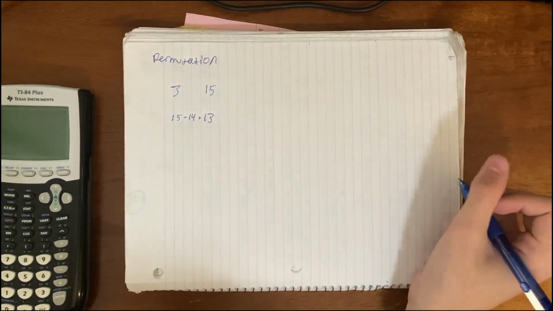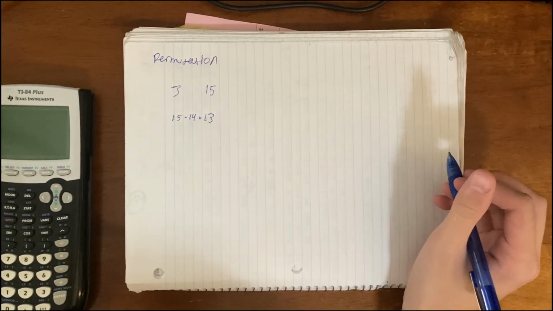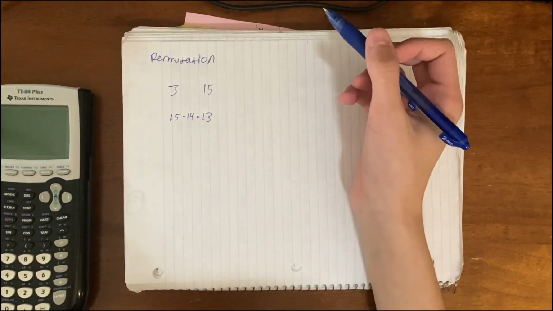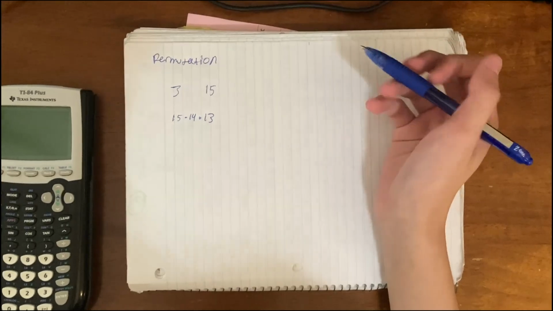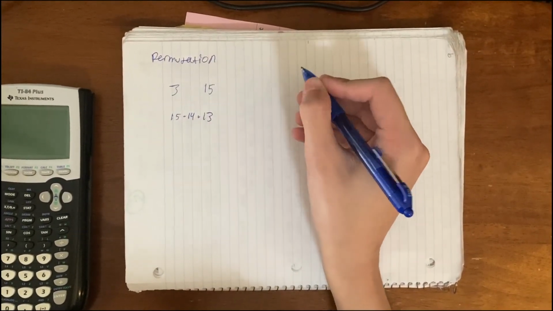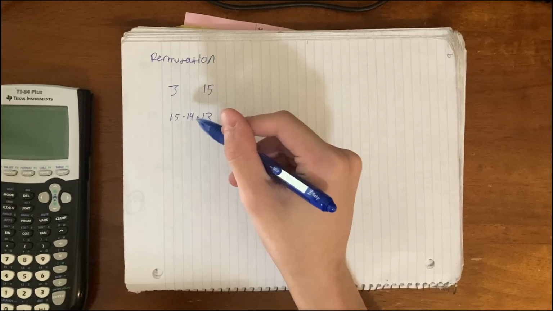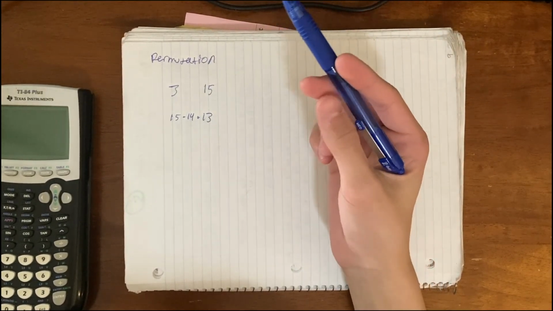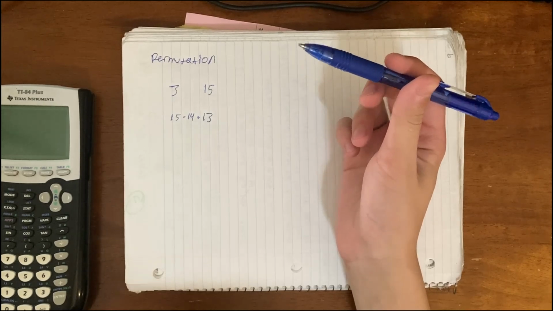So this sequence should be reminiscent of factorials, how we're multiplying by decreasing by 1 each time. So how do we get from the factorial of our total, in this case 15, to just 15 times 14 times 13? The way that we do this is by dividing off the unwanted terms.